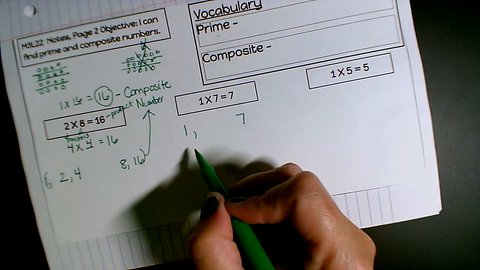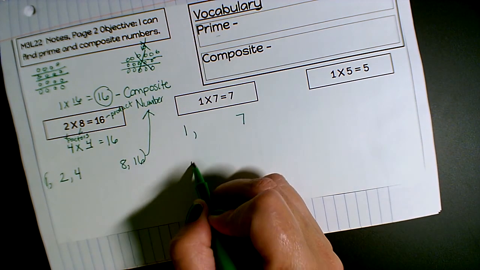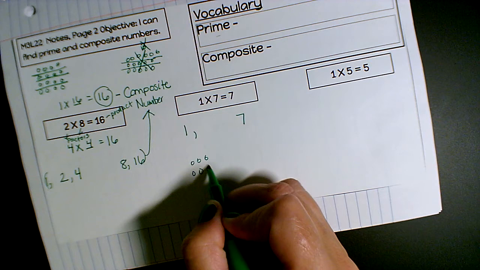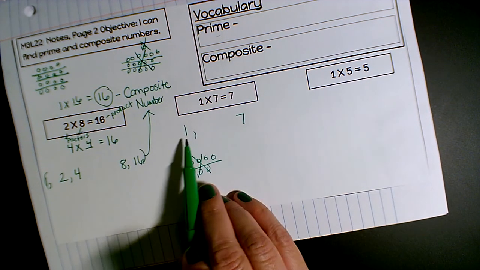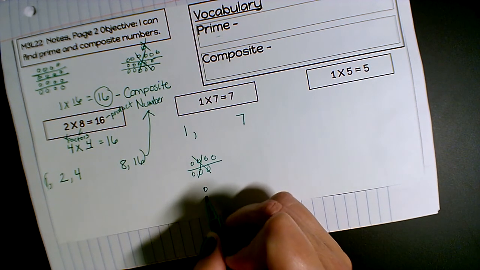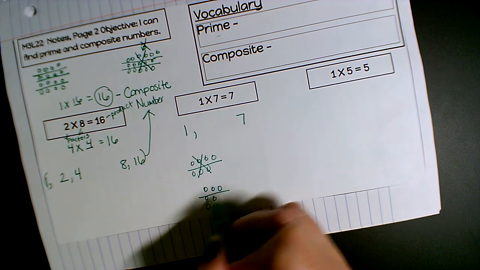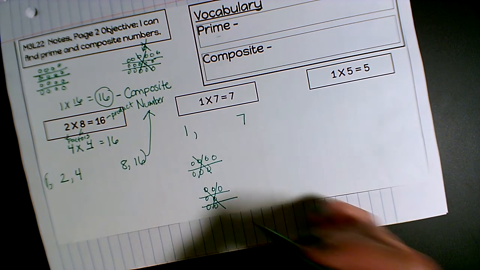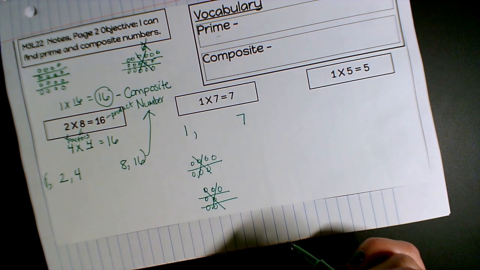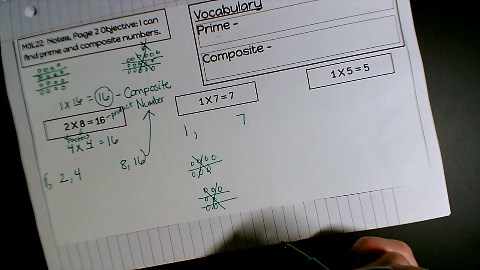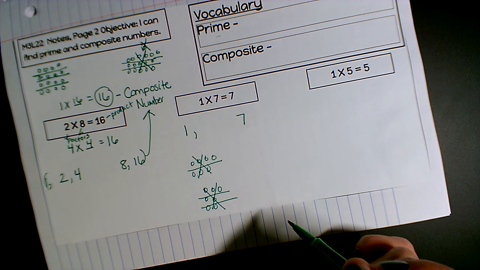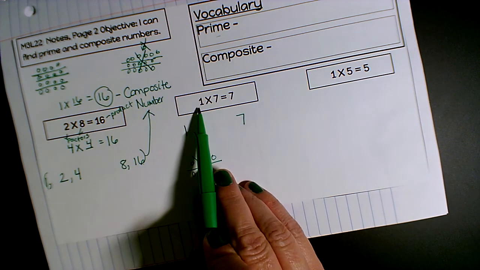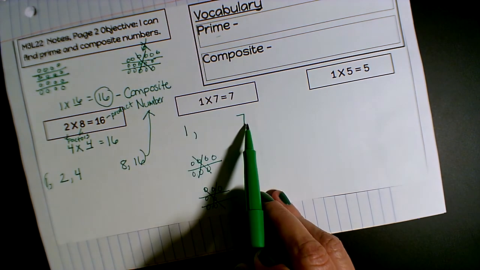Okay, so let's look at 1 times 7. Well, 1 times 7 is 7, so I've got 1 and 7. Could I do 2 into 7? Let's see. 1, 2, 3, 4, 5, 6, 7. Did that work? Nope. The next one after 2 would come 3. 1, 2, 3, 4, 5, 6, 7. Did that work? Nope. Can 4? 4 plus 4, that's 8. Nope. 5? 5 plus 5 is 10. Nope, that doesn't make a 7. The only factors for 7 are 1 and 7.